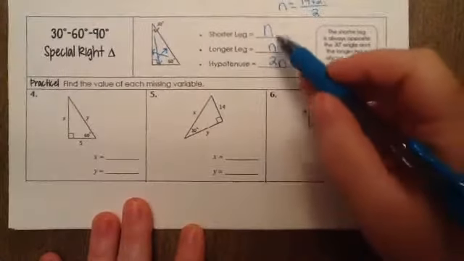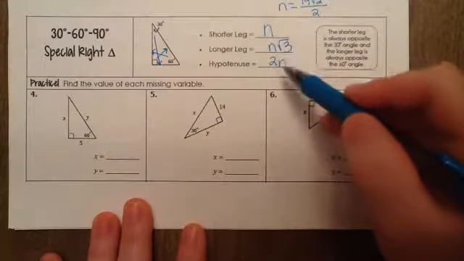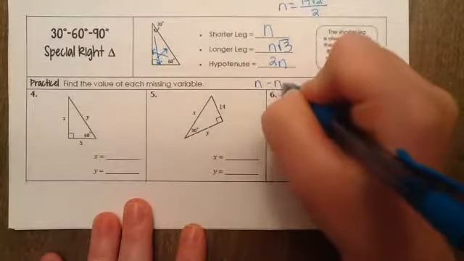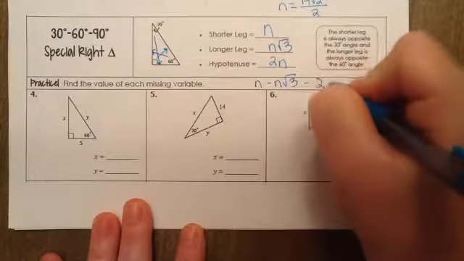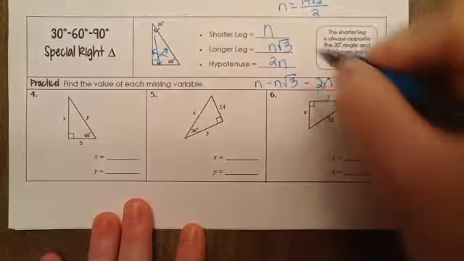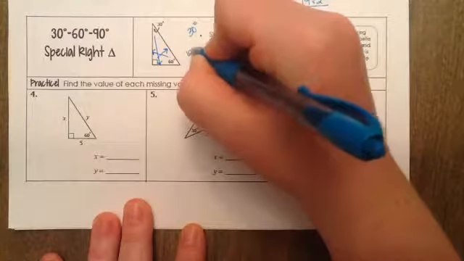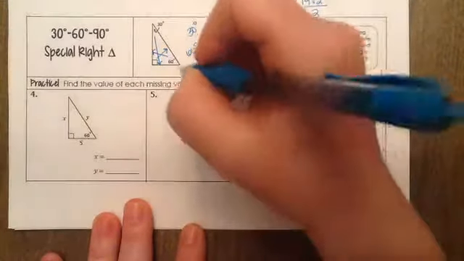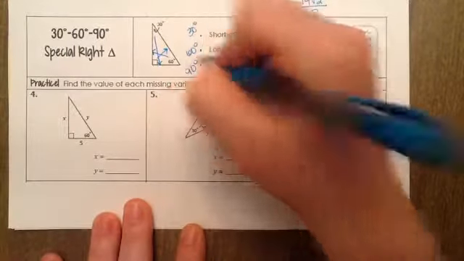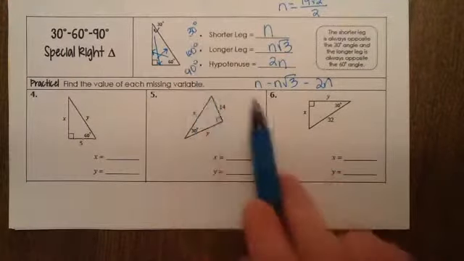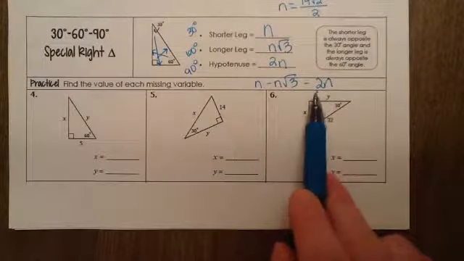So our rules go n, n root 3, 2n. And just remember, this is the 30-degree one. This one's the one across from 60. This one is across from 90. 30, 60, 90. n, n root 3, 2n.